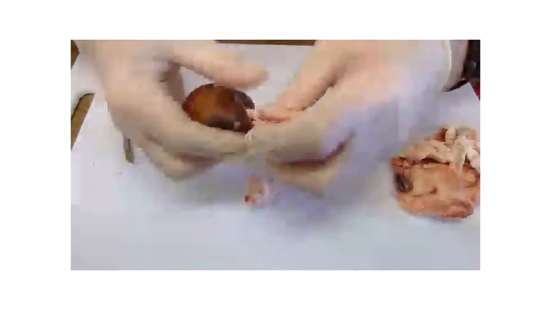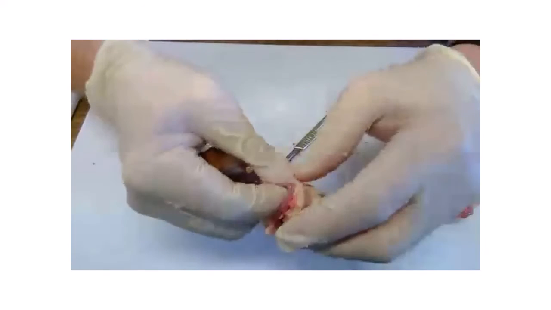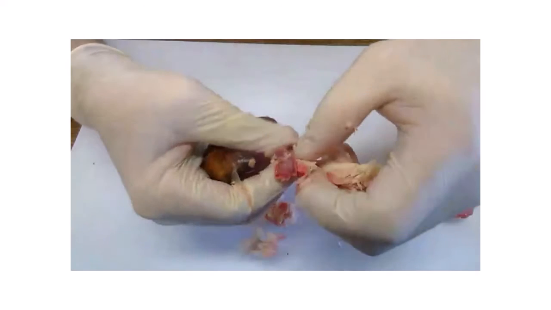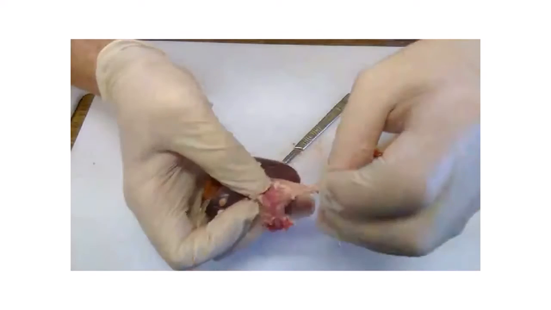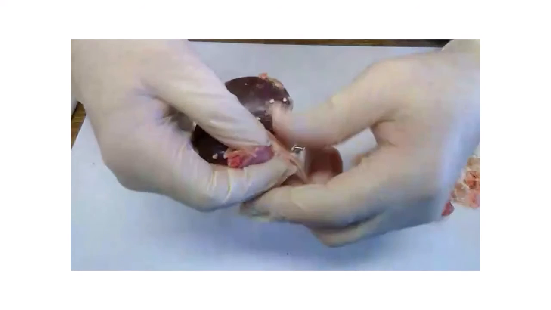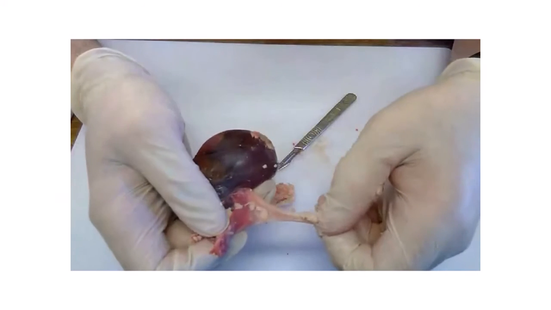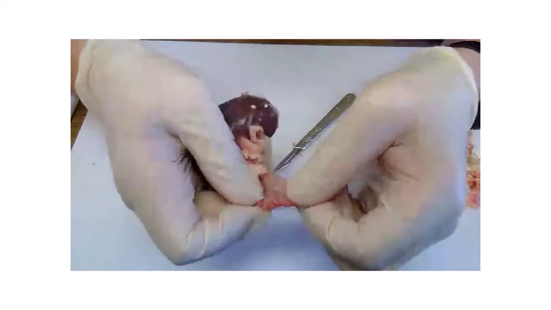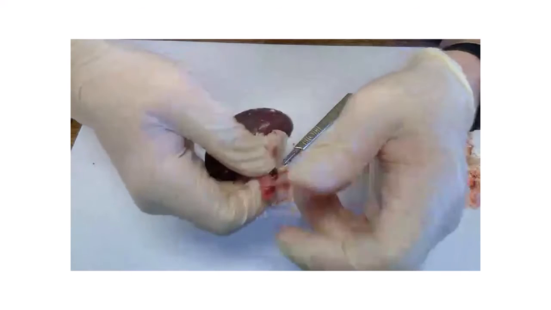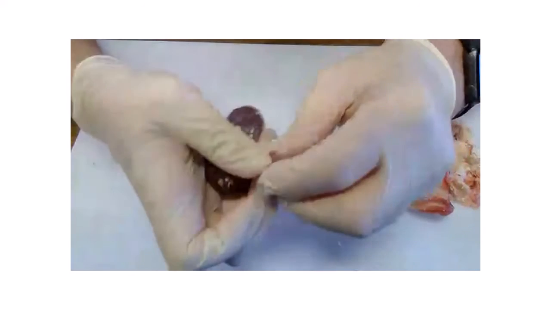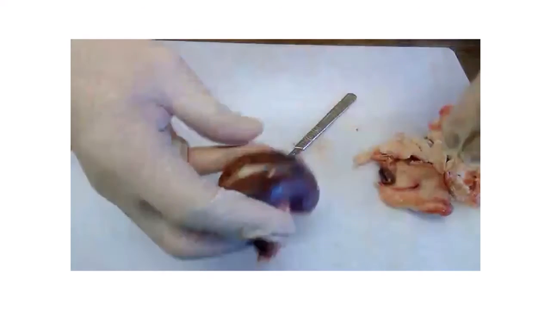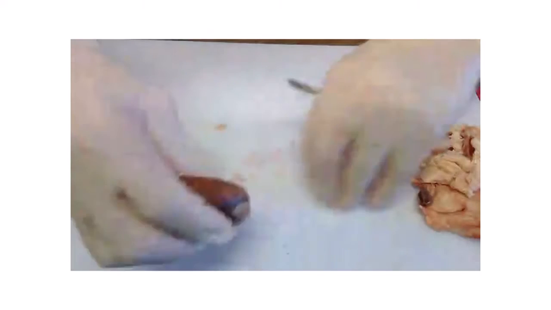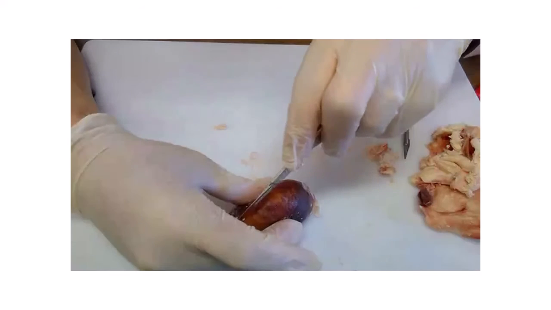So let's have a look at the kidney here then. So I've got all this tissue, all this fat away. So we've got the ureter here, which drains urine down to the bladder, and then we've got the renal vein here. This is the renal vein coming out. Right. So let's cut the kidney open, and the best way to do that is lengthways. So I'm gonna make a cut along here.